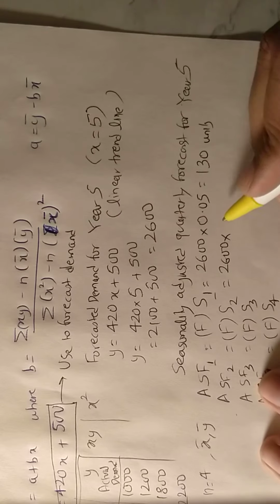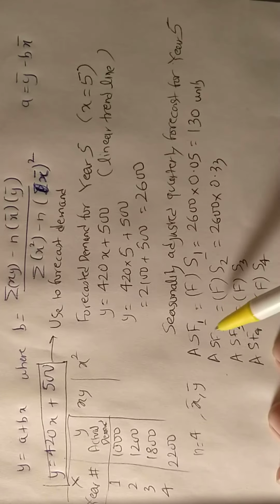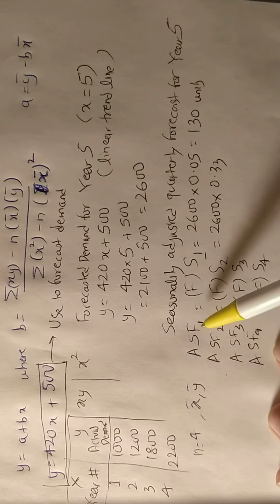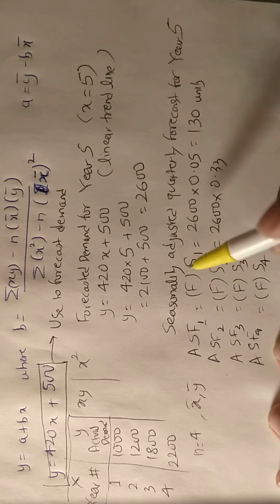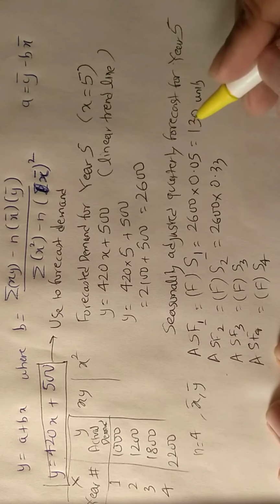0.33. And again, I meant to say adjusted seasonality forecast, so that is ASF. I'm sorry that I wrote SF here, but I hope that's clear.